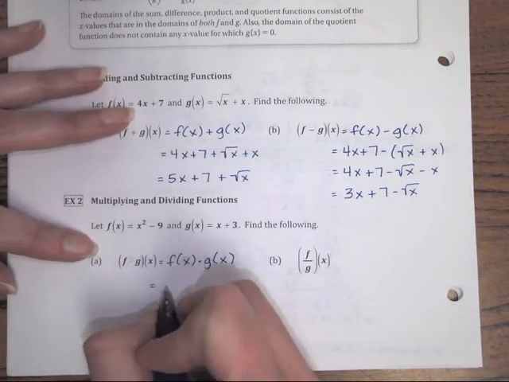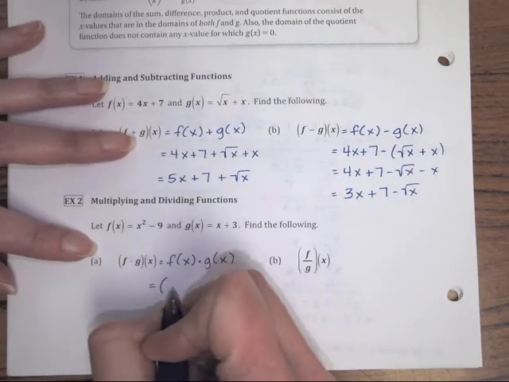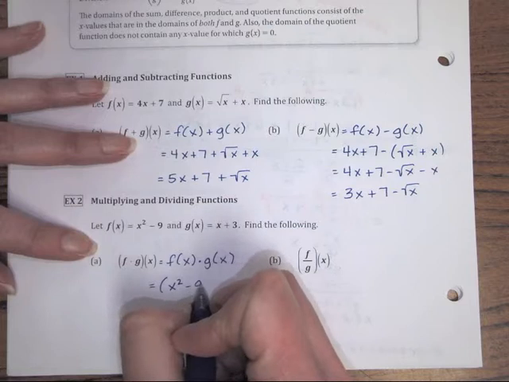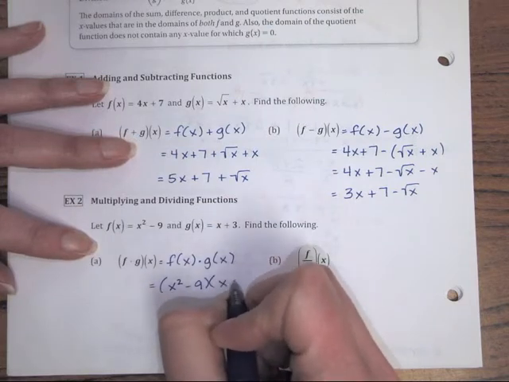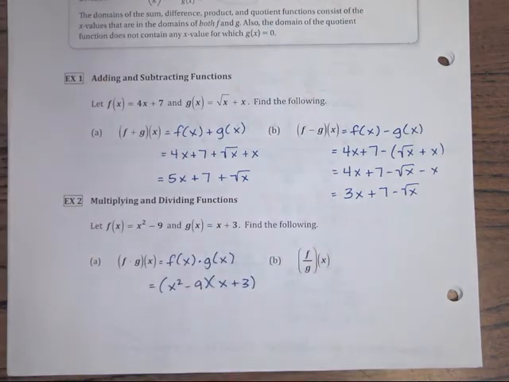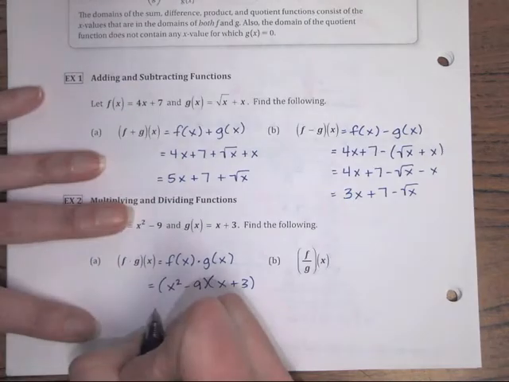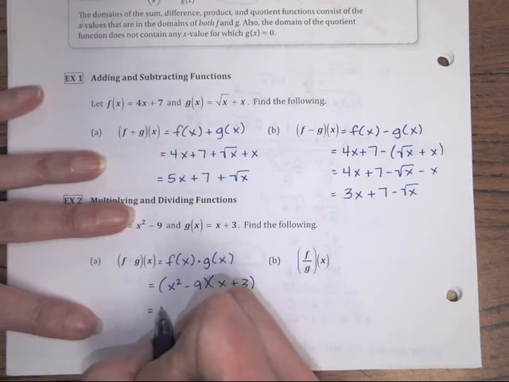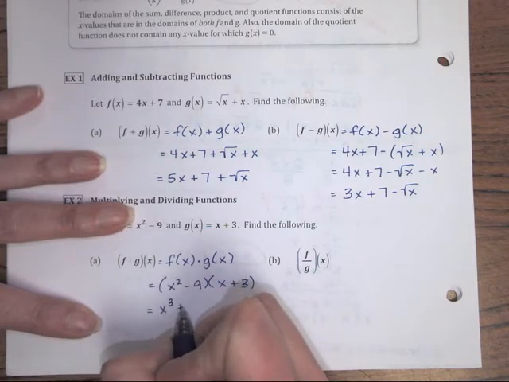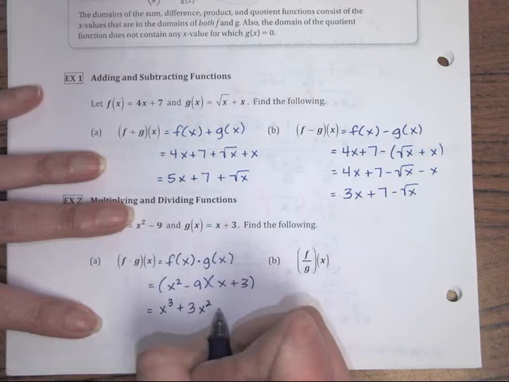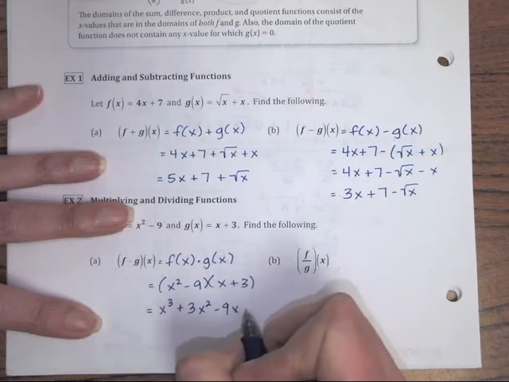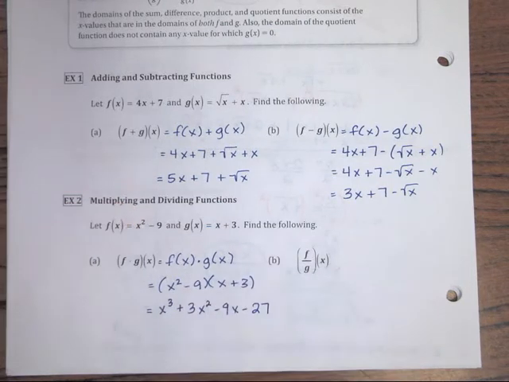So this is f of x is x squared minus 9, and g of x is x plus 3. What do you suppose you need to do next? FOIL, exactly. And I know you know how to do this. So we would have x to the third plus 3x squared minus 9x minus 27, right? When we FOIL, we all agree on that? Did we go wrong anywhere? Yes, no, we're okay? Okay.